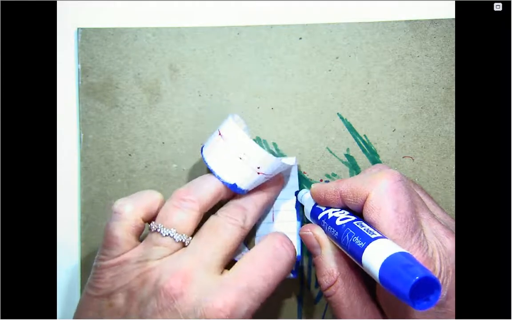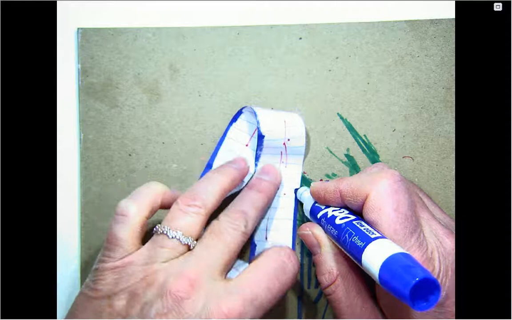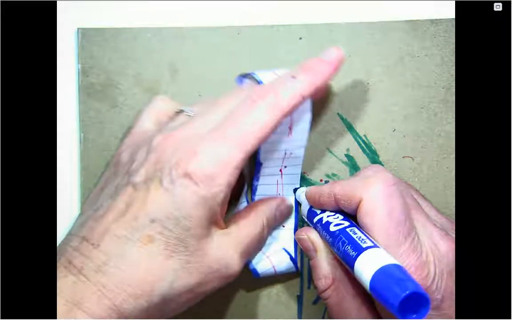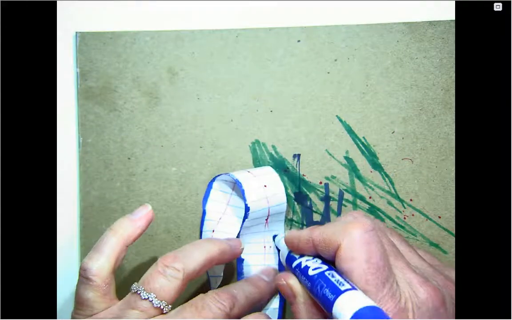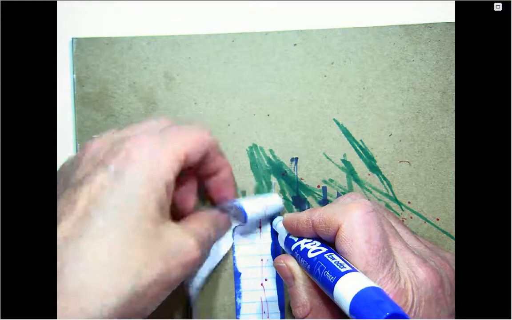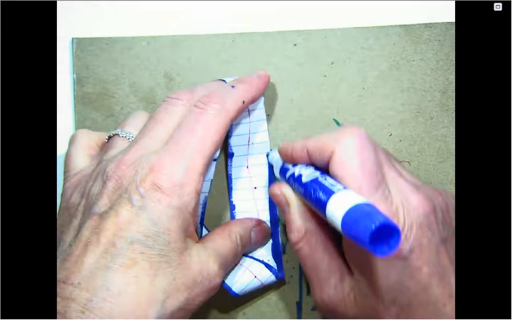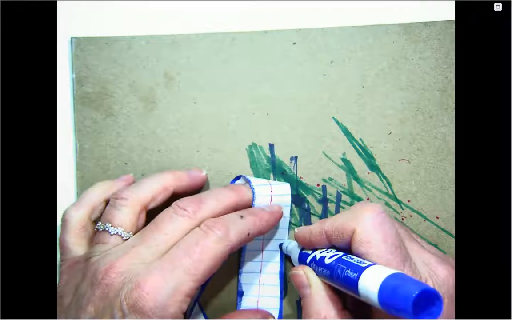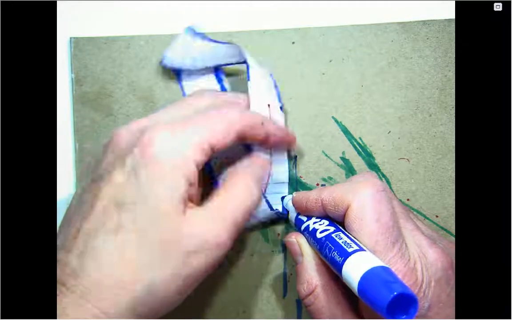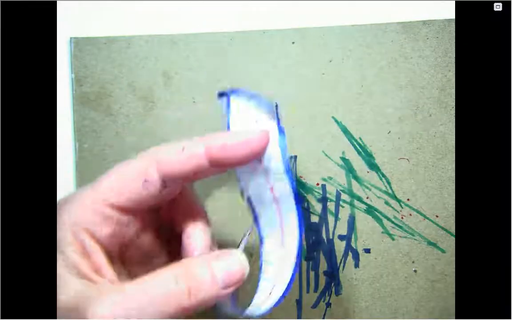So count the sides, count the sides with a line down the middle, count the edges with a marker down the edge, until you get back to your original starting point. When you reach your original starting point, then you know you've gone all the way through.